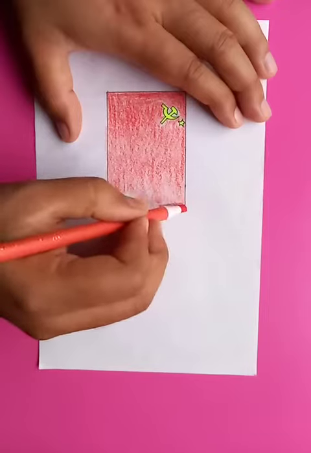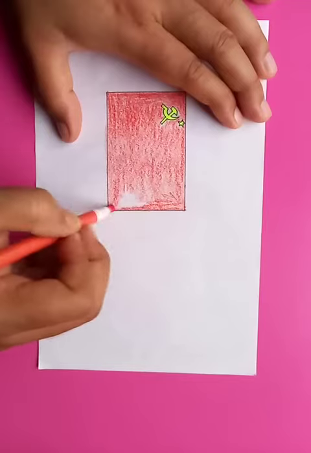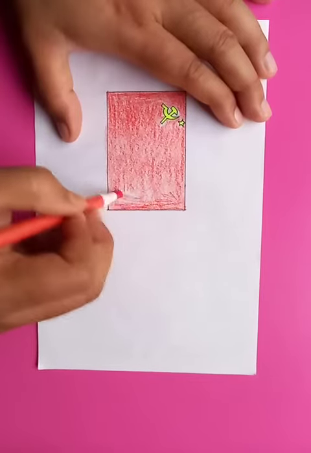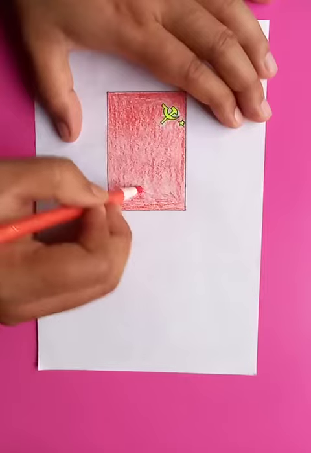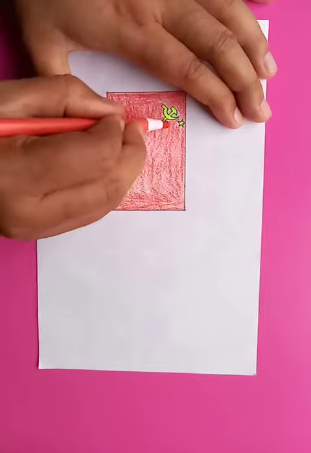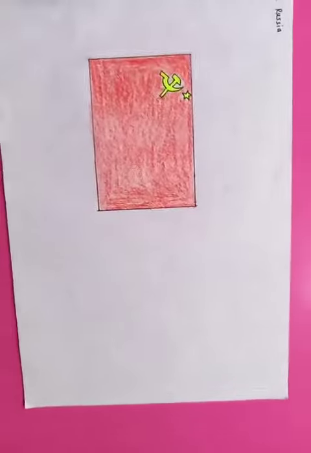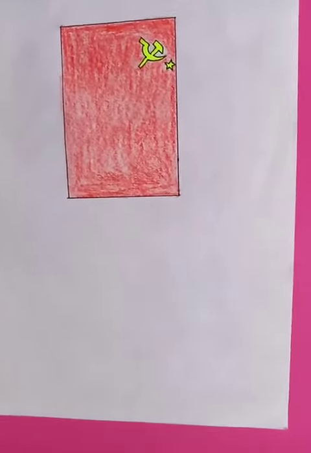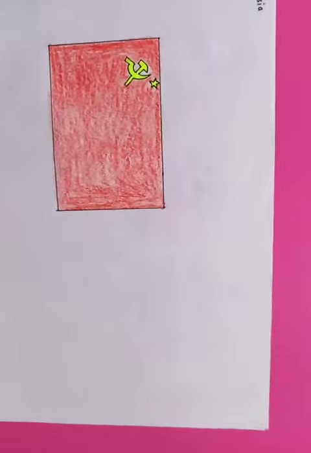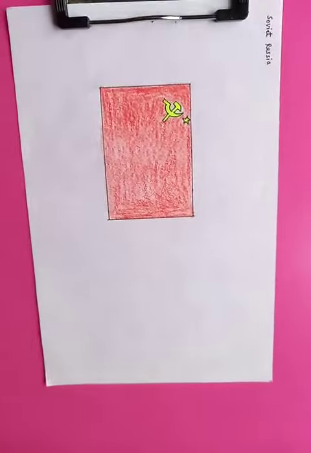And I'm going to fill up this corner here. Okay, so that's the usual shape of the flag and the rectangular shape. The color is red and the symbol on the top left corner. There's the flag of Soviet Socialist Republic. It's called shortcut Soviet Russia. It was the old flag of the present Russia.